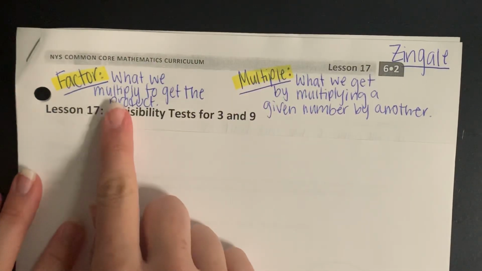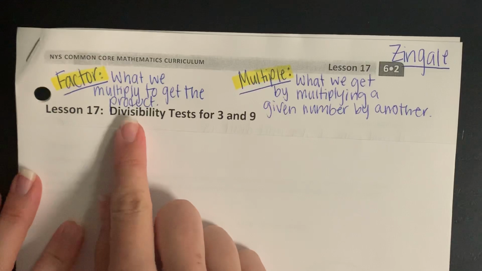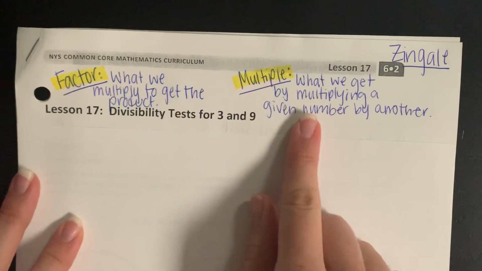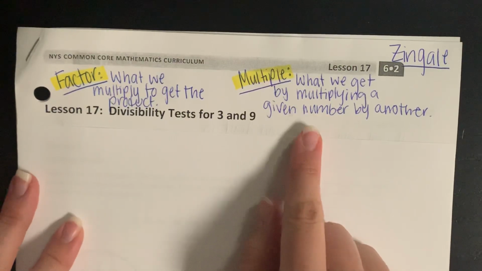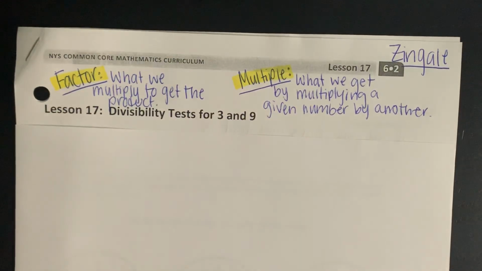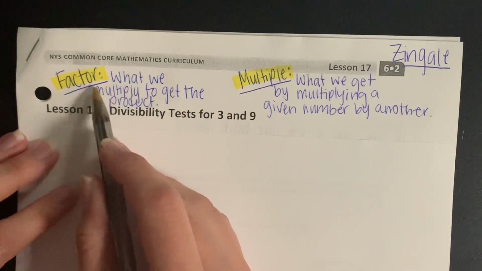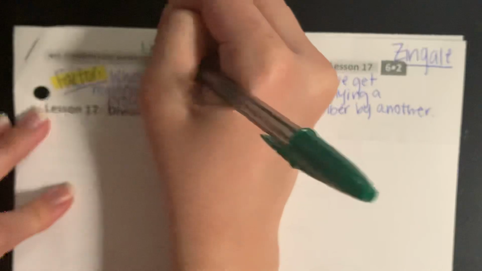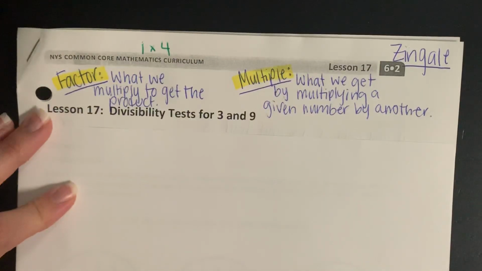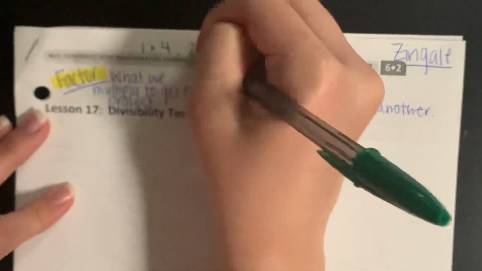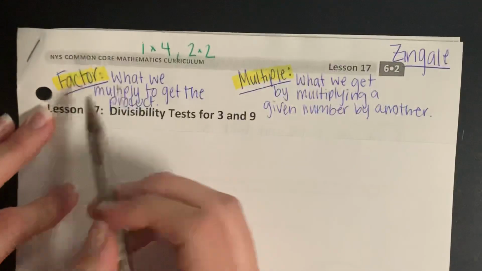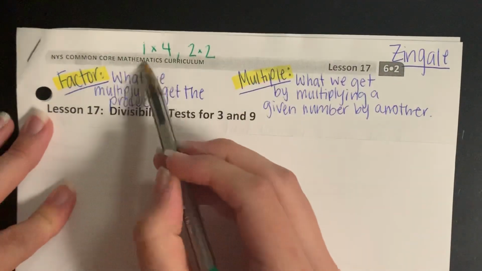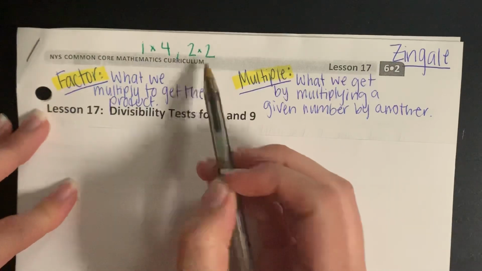A factor is what we multiply to get the product, and a multiple is what we get by multiplying a given number by another. So for example, the factors of the number 4 would be 1 and 4, or 1 times 4, and 2 times 2. So the factors of the number 4 are 1, 4, 2, and 2.